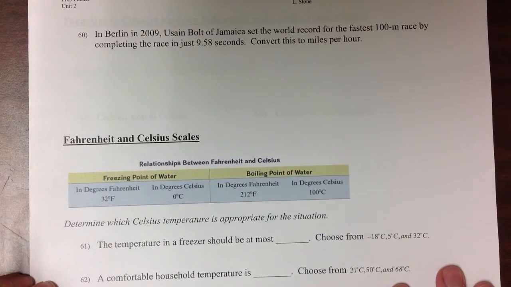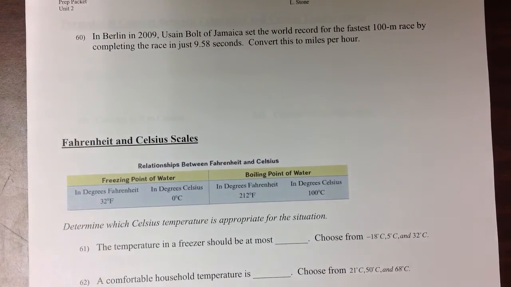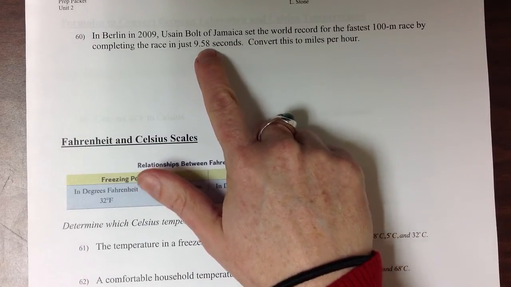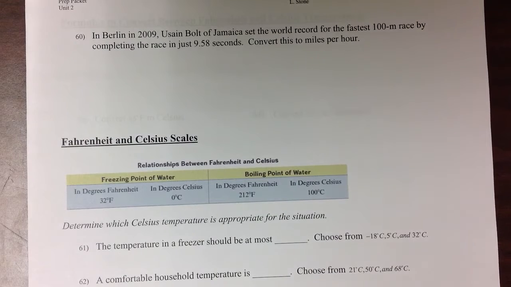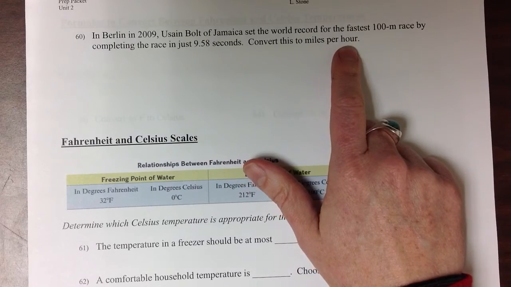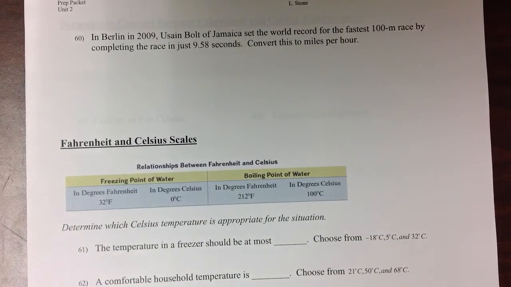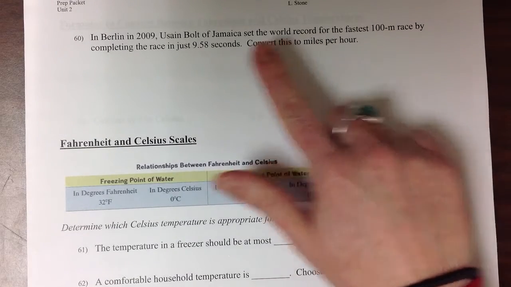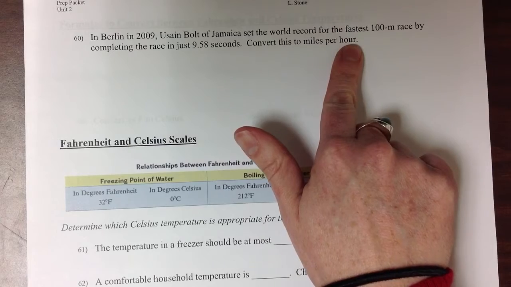One more of this type. In Berlin in 2009, Usain Bolt of Jamaica set the world record for the fastest 100-meter race by completing the race in just 9.58 seconds. Knowing that 100 meters is run in 9.58 seconds is not really a rate of speed that we're used to thinking in. So we're going to convert this into miles per hour so we can get an idea of just how fast Mr. Bolt is capable of running. This is going to take quite a few unit fractions because we have to convert from meters into miles and also from seconds into hours.